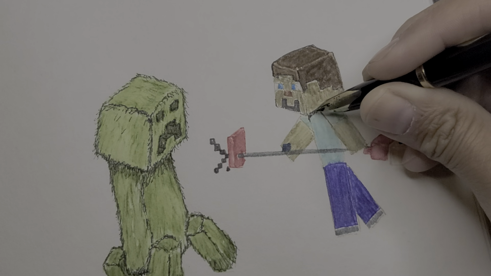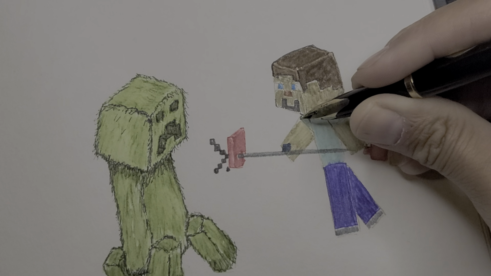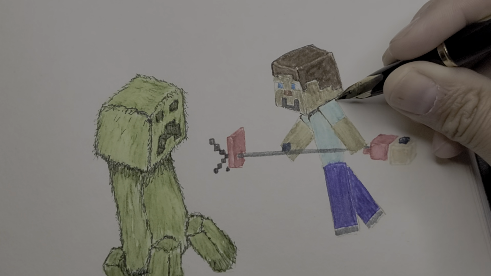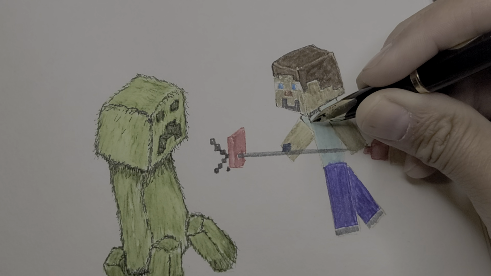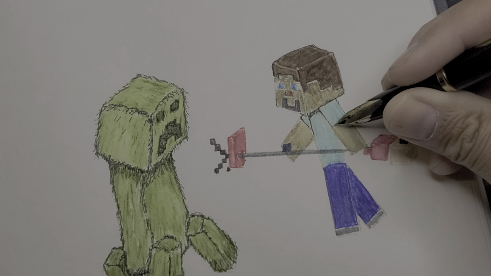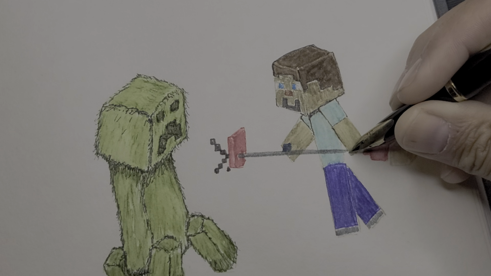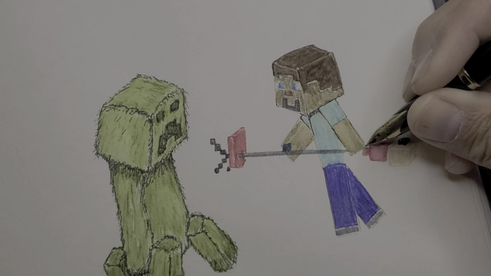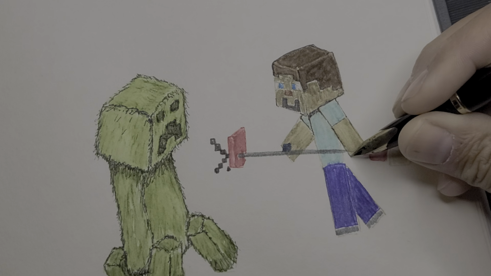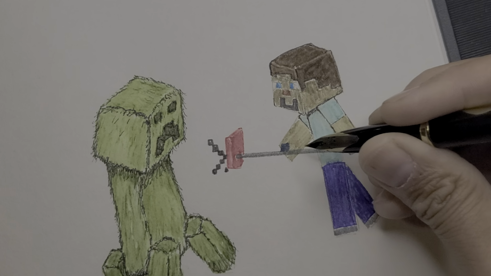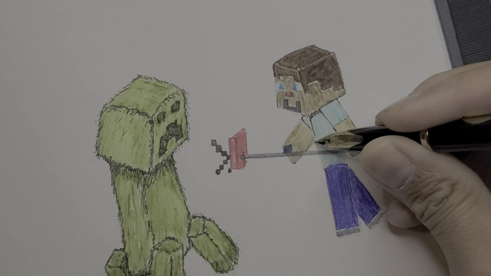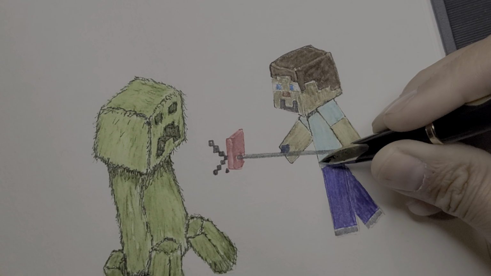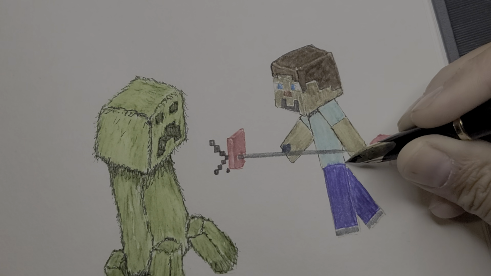Mainly because you'd only be really looking at the drawing in kind of like that true two-dimensional sort of way. For at least the head of Steve, anyway.